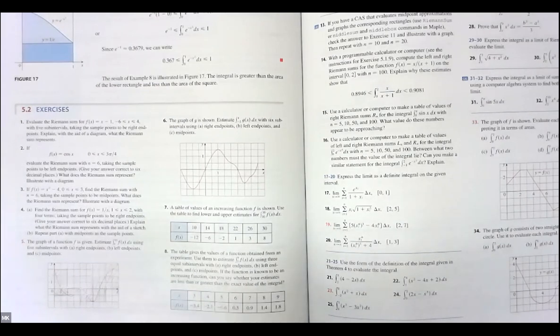And then to calculate it, I guess in this case, you can use 1, 2, 3, 4, 5 intervals. So 10 to 14, 14 to 18, 18 to 22, 22 to 26, and 26 to 30. Left endpoints would be at 10, at 14, at 18, at 22, and at 26. Right endpoints would be at 14, at 18, at 22, at 26, and at 30. Okay, that's how you deal with the tables.